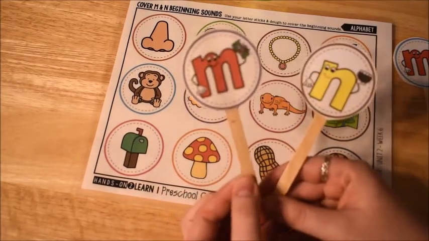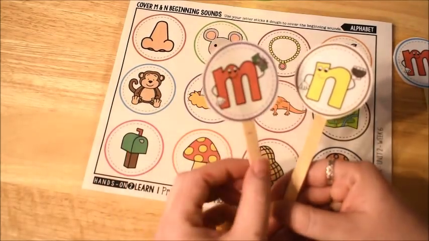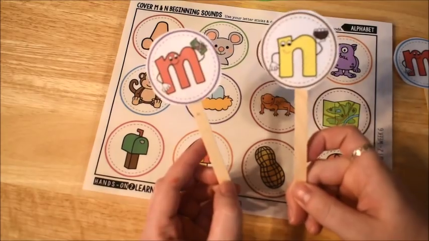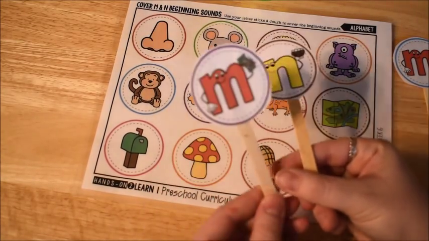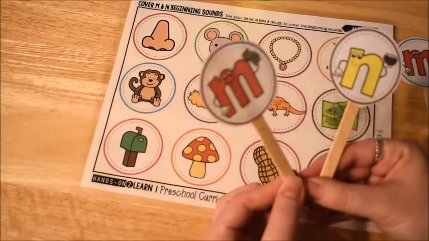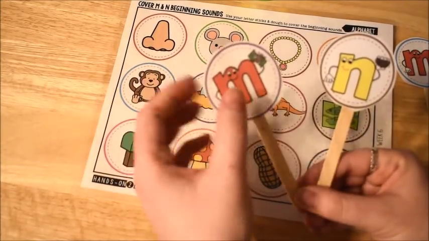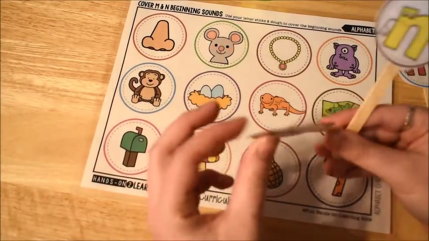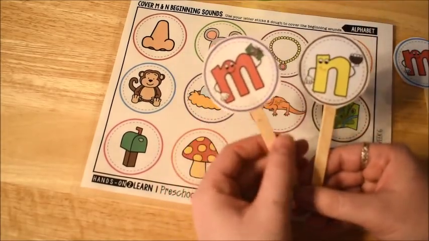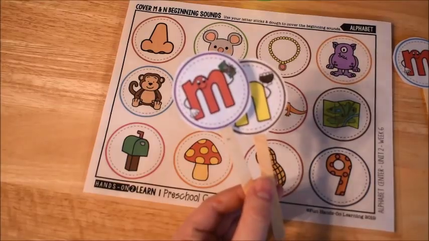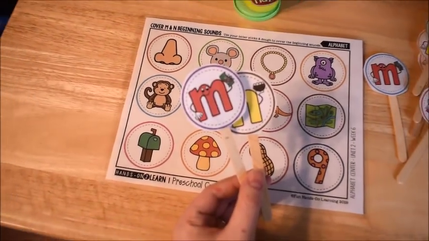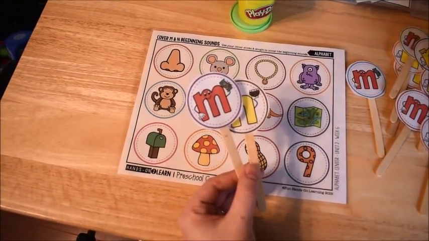Now what I did is I cut them out. They come in these little circles, and I attached them to craft sticks. And all I did was I just put a little piece of tape, and that's how I attached it. As long as you laminate them, the kids have to pull pretty hard to get it apart. So I haven't had any trouble with them getting them apart or anything. So what you're going to do, and I'm going to try to scoot this back because you're going to need a little bit more space to see.